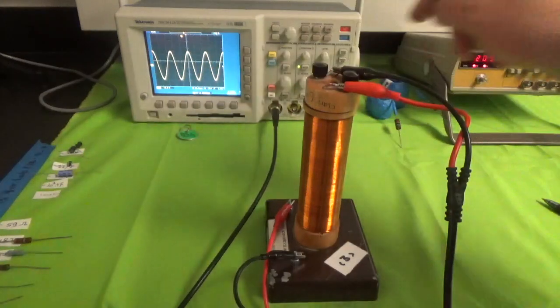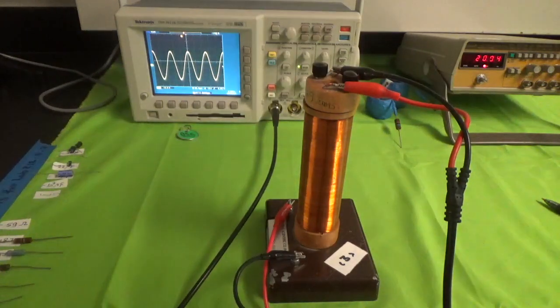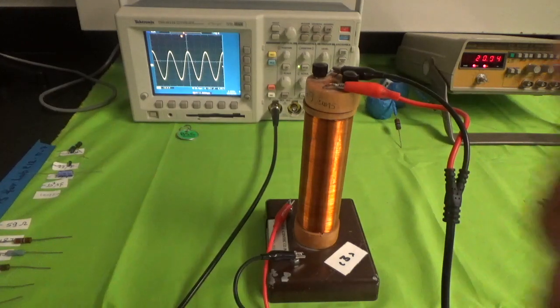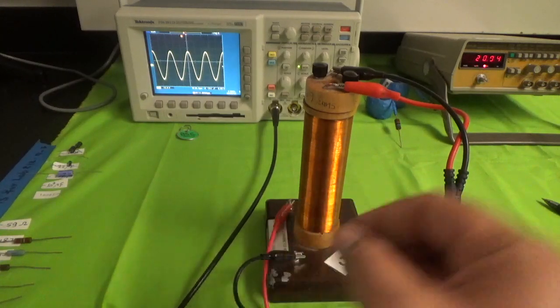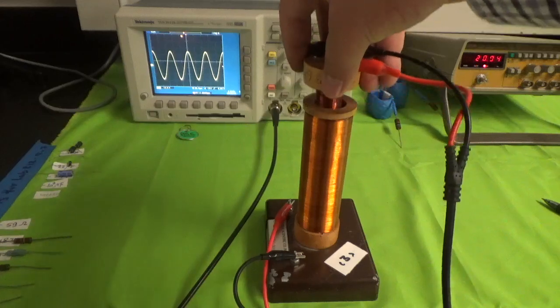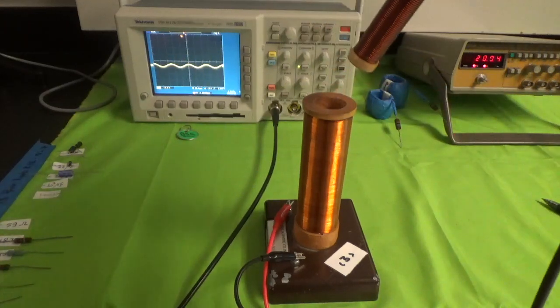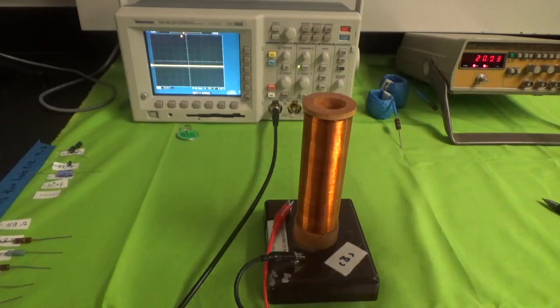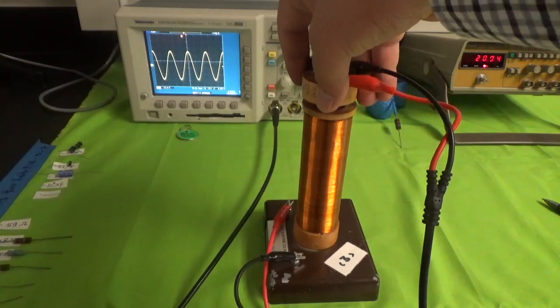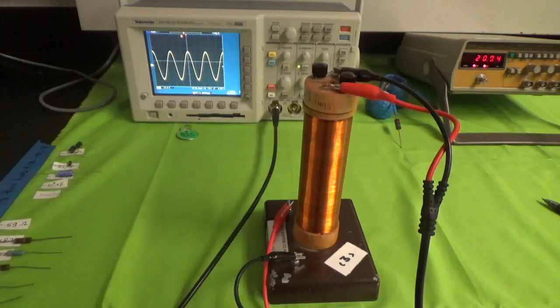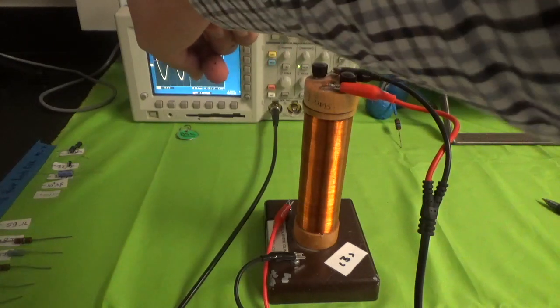Wow, so that's 46 volt. That's great, and we got that from this secondary coil. I will remove the primary coil, so you can see what we have. Nothing. I will return the primary coil and put it inside the secondary coil, and you can see the signal here.